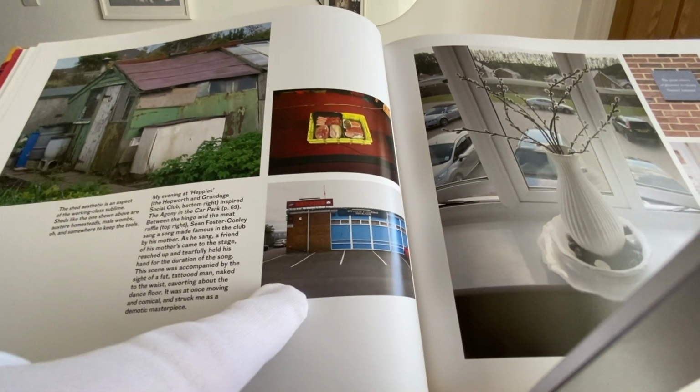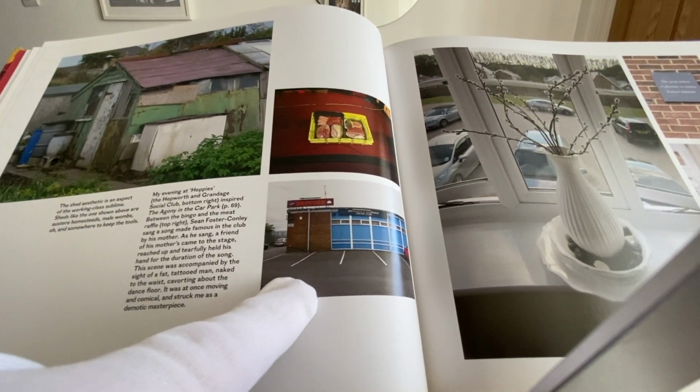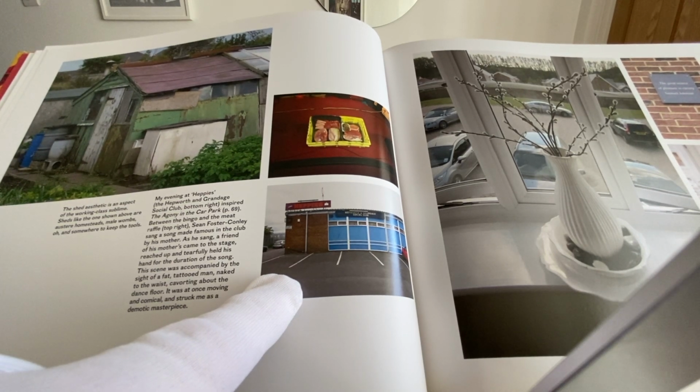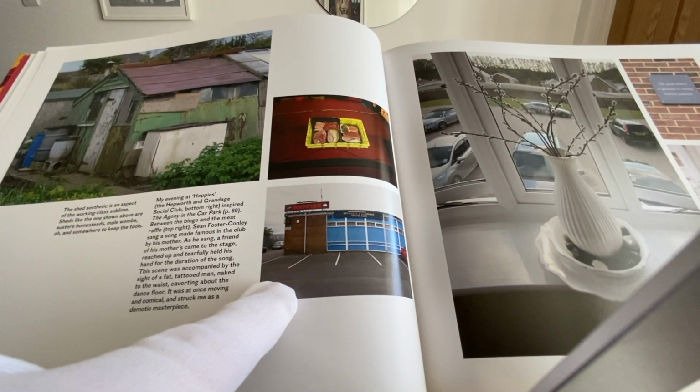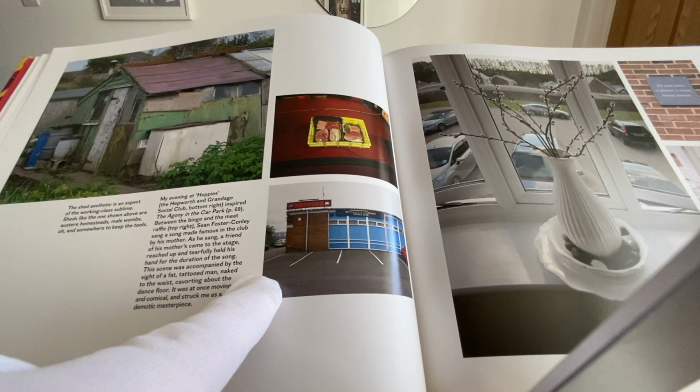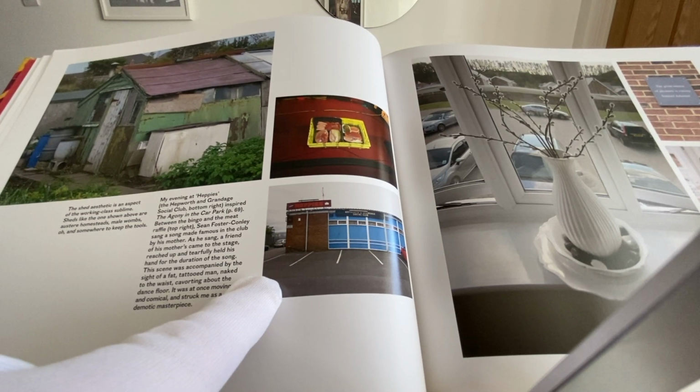This here is bingo, a social club with bingo. My evening at Heppy's, the Hepworth and Grandage Social Club, inspired the Agony in the Car Park, which is another work we'll see later, between the bingo and the meat raffle.